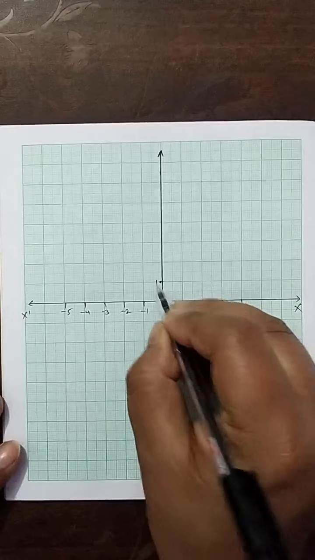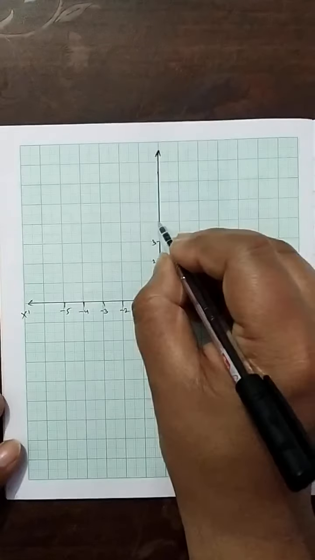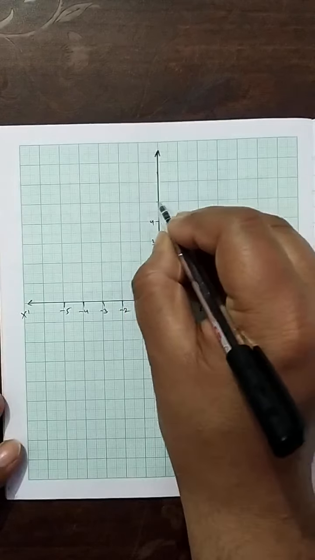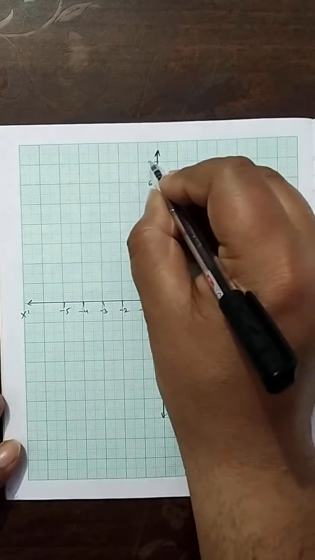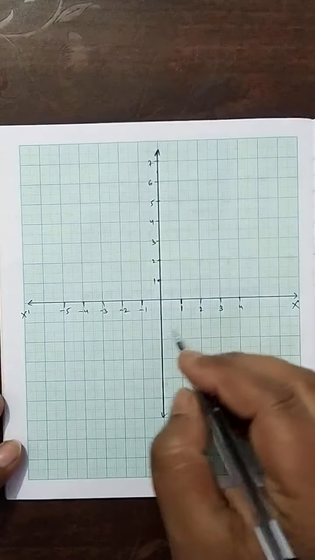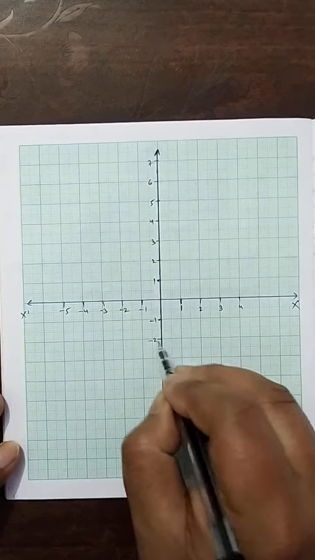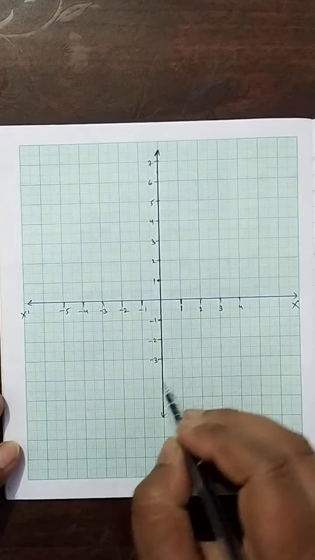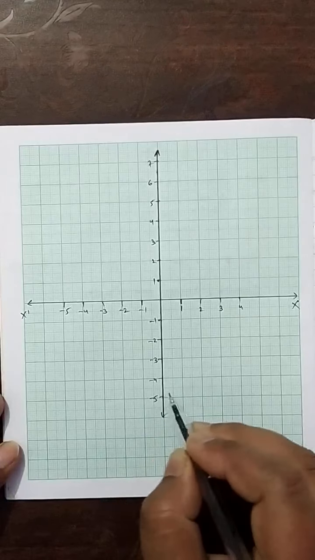Here it is +1, +2, +3, +4, 5, 6, and 7. Now the negative sides, -1, -2, -3, -4, and -5.